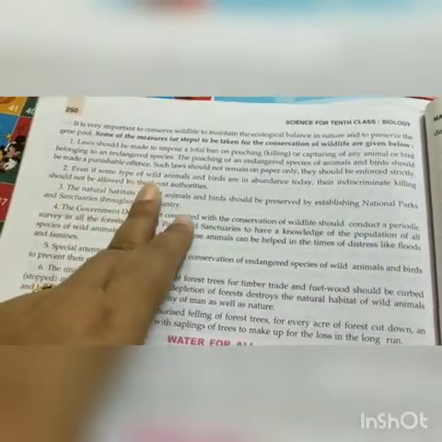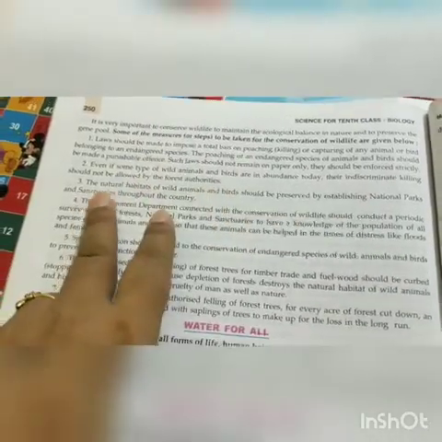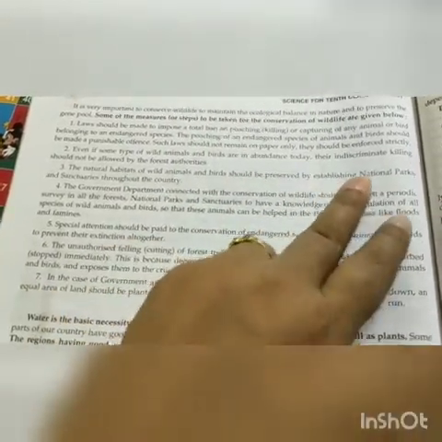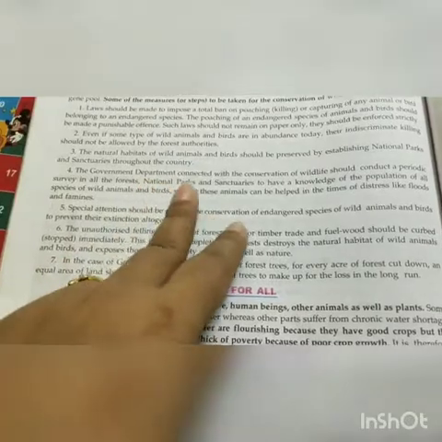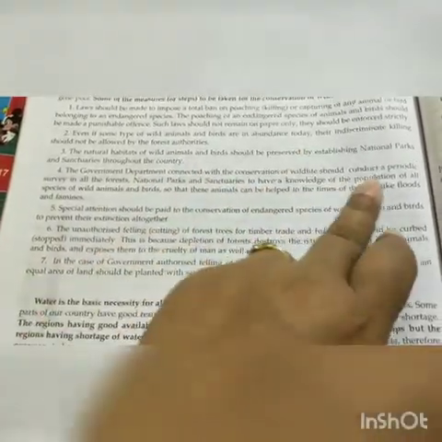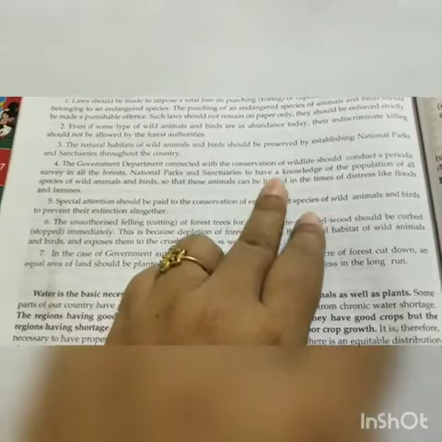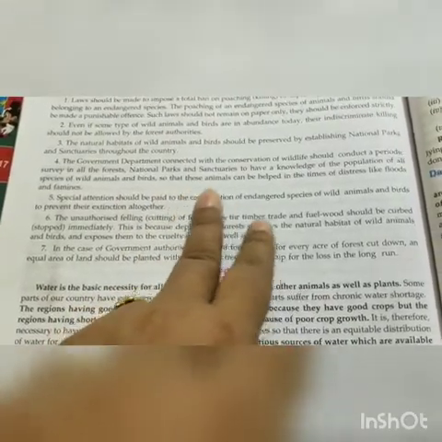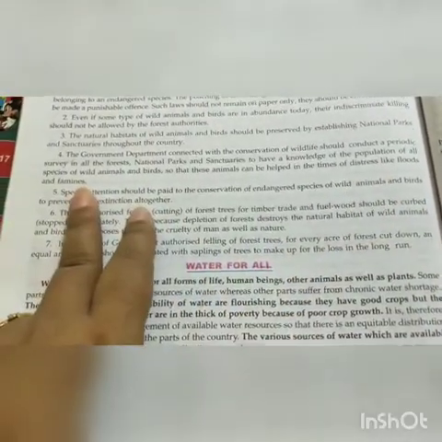Even if some types of wild animals and birds are in abundance today, their indiscriminate killing should not be allowed by the forest authorities. The natural habitats of wild animals and birds should be preserved by establishing national parks and sanctuaries throughout the country. The government department connected with the conservation of wildlife should conduct a periodic survey in all the forests, national parks and sanctuaries to have a knowledge of the population of all species of wild animals and birds, so that these animals can be helped in times of distress like flood and famines.